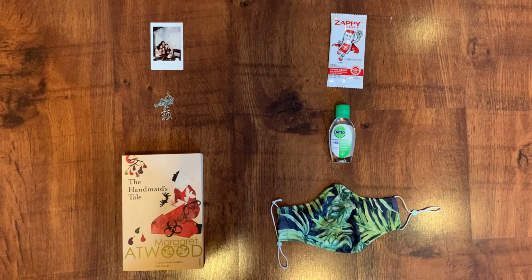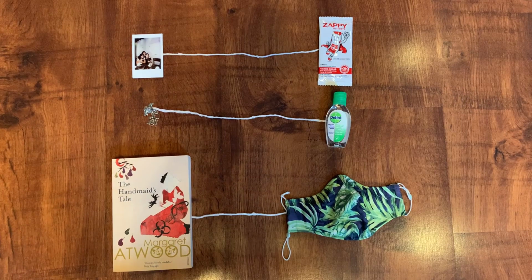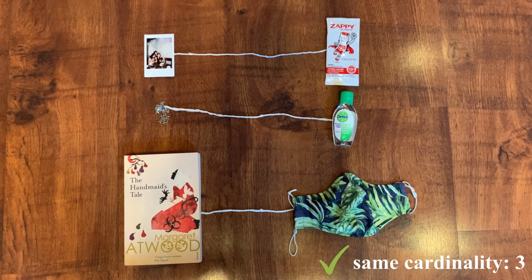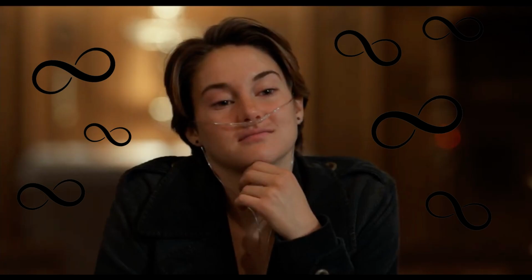set. But with cardinality, we can say that two sets have the same cardinality if there is a way to pair off their elements without leaving any elements uncovered. So cardinality is a really important concept when we're dealing with something uncountable. Now back to all this infinity business.